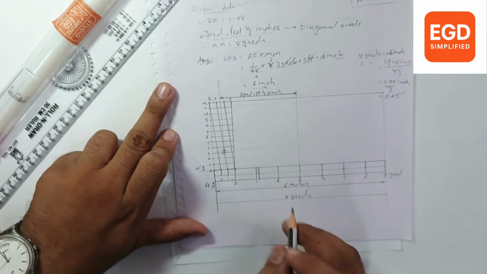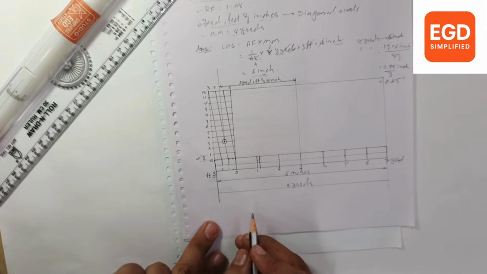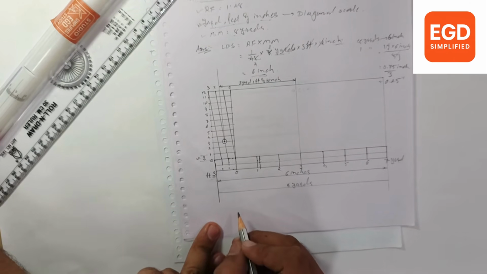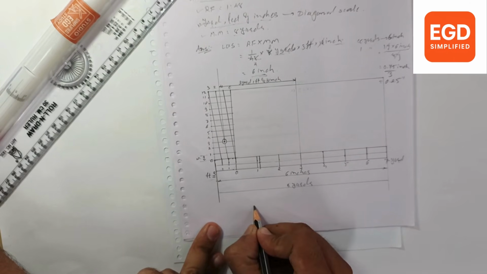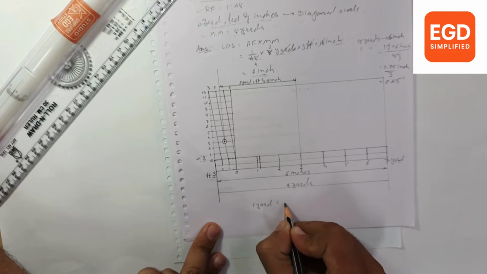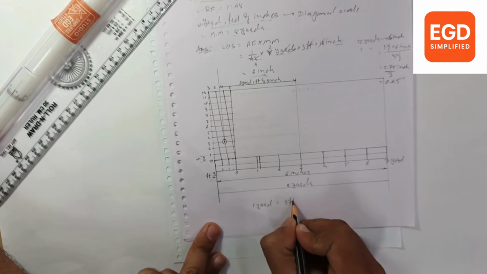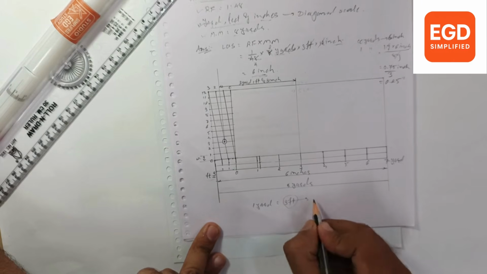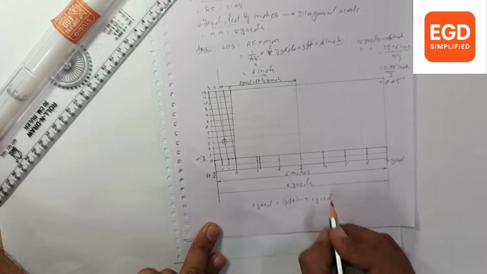No. What we need to do? We have to convert its unit, as 1 yard is equal to 3 feet. Or we can say at every 3 feet completed, we will indicate it by 1 yard.